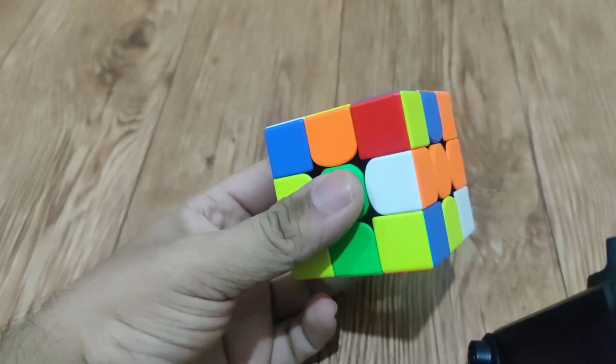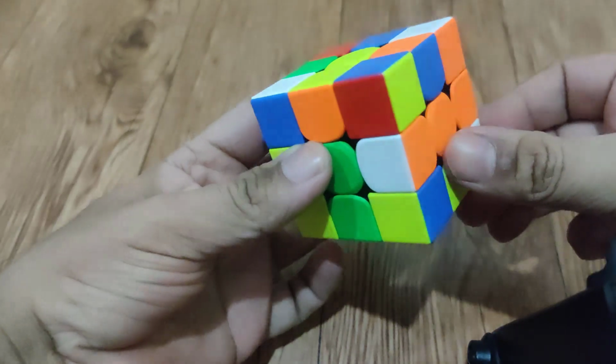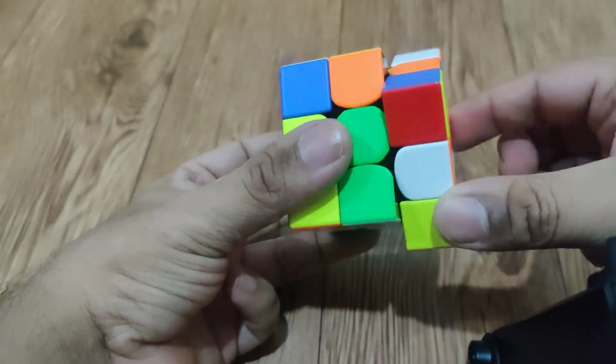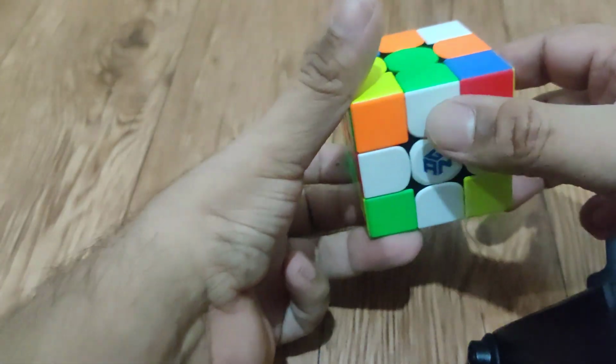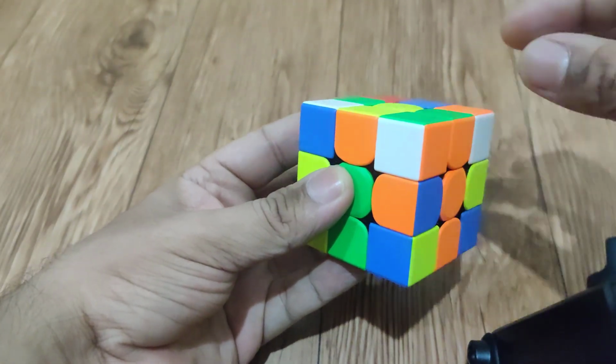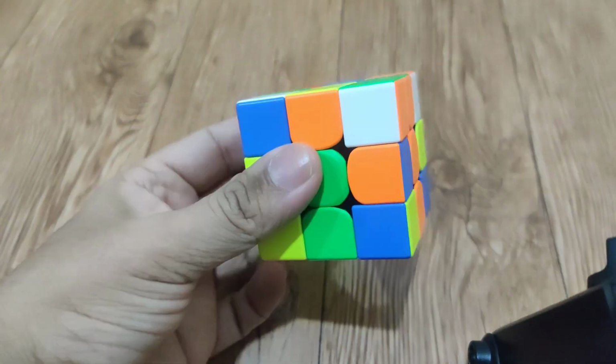Okay, now all we have to do is bring back this white to its position, so that we can insert this pair out here. When we do this, the cross is still there, but now we have this pair out here. Now we have to insert this pair in this slot.